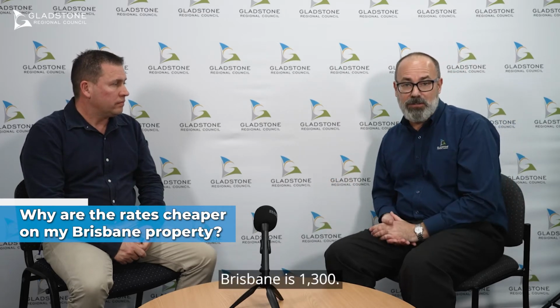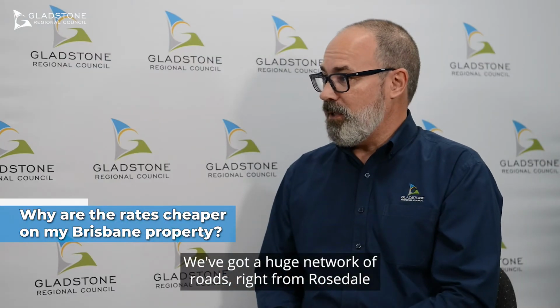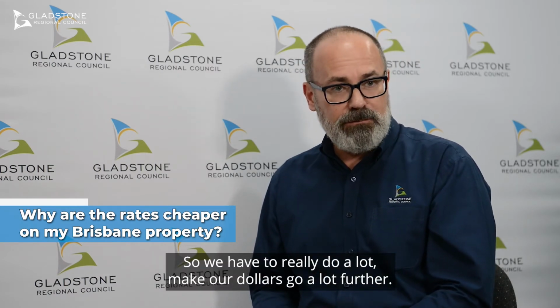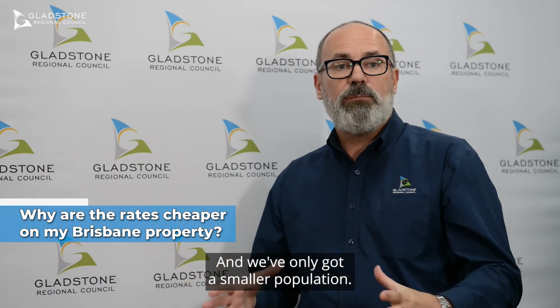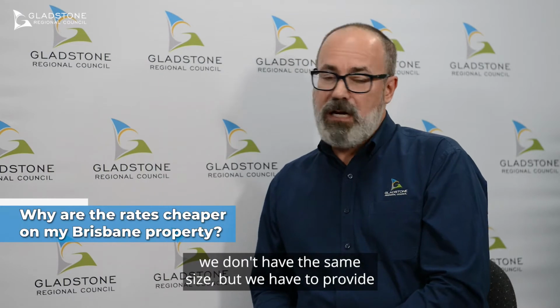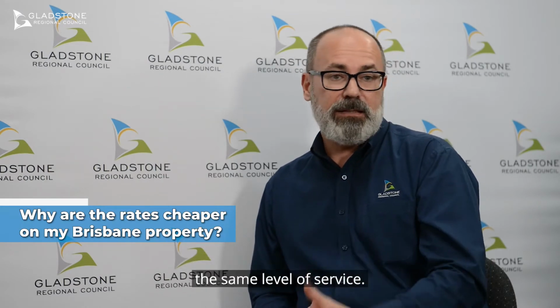We're 10,000 square kilometres. Brisbane's 1,300. We've got a huge network of roads, right from Rosedale all the way up to Mount Larcom and beyond. So we have to make our dollars go a lot further, and we've only got a smaller population. So that's why we don't have the same size, but we have to provide the same level of service.